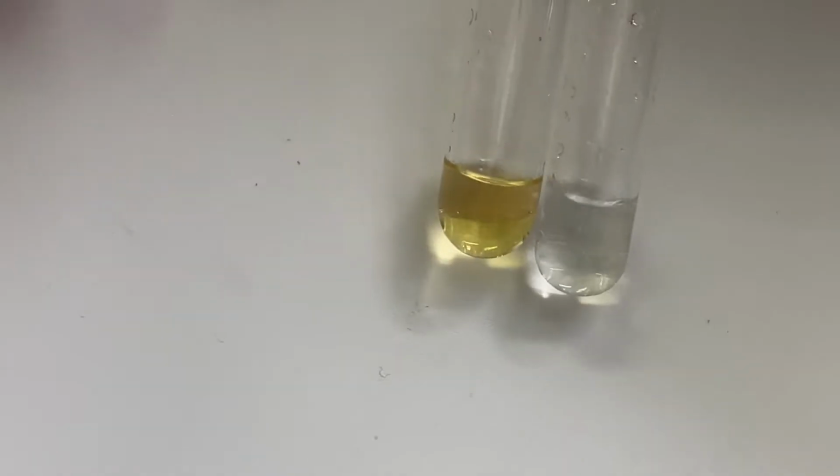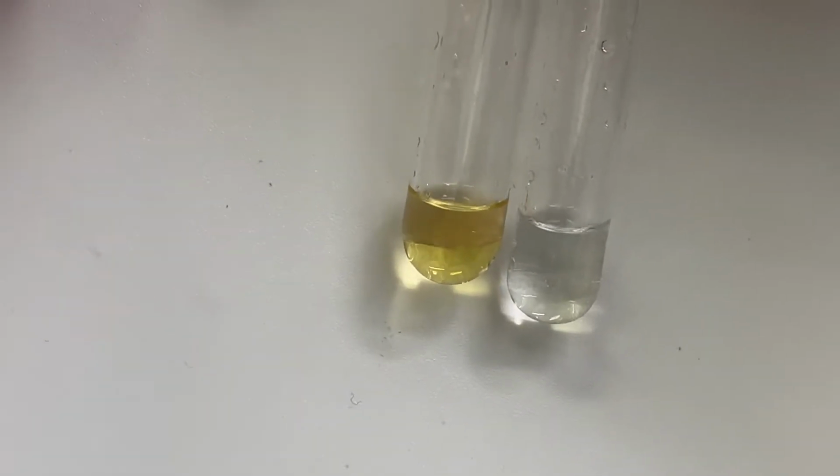After shaking, hex-1-ene decolorized bromine, while hexane does not.